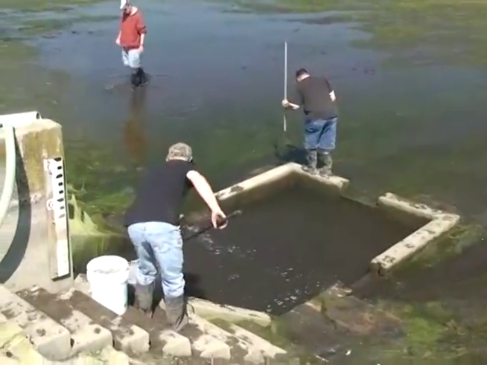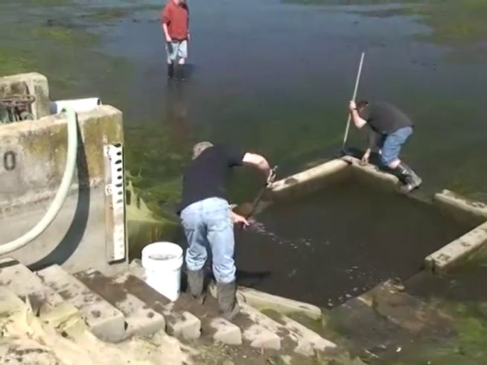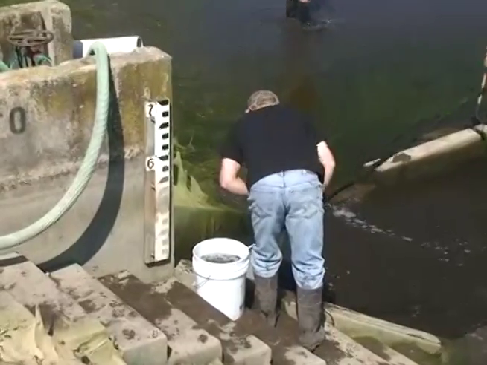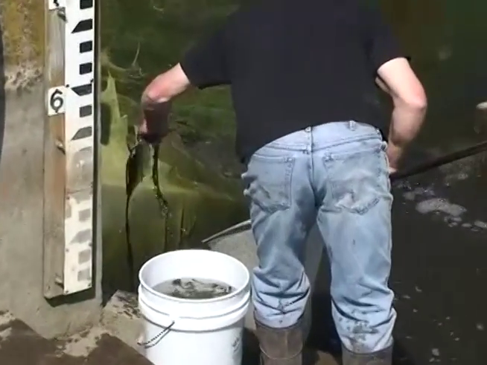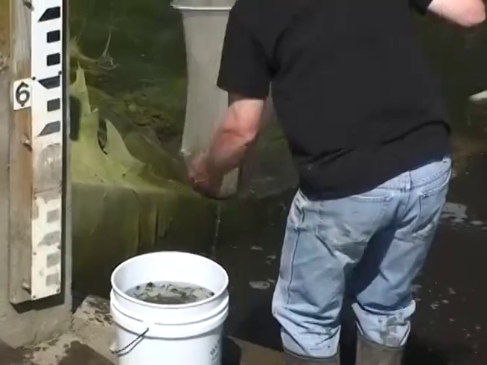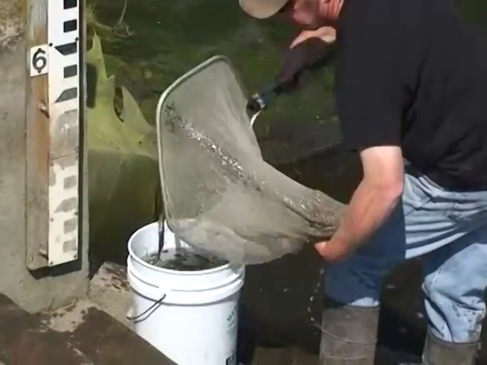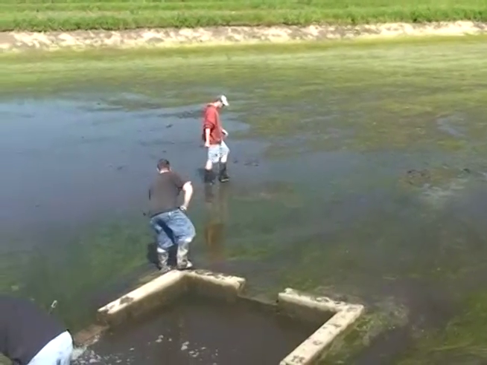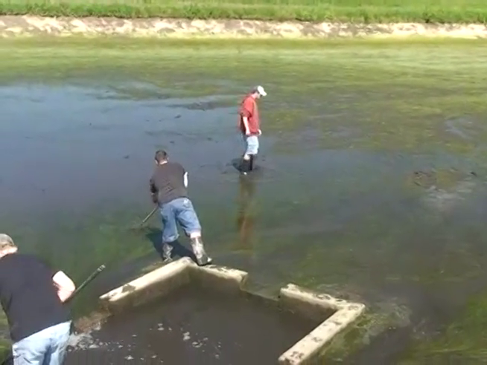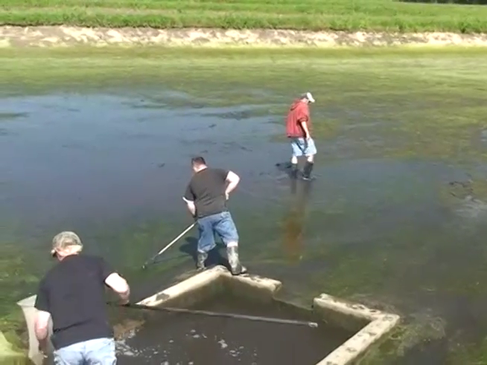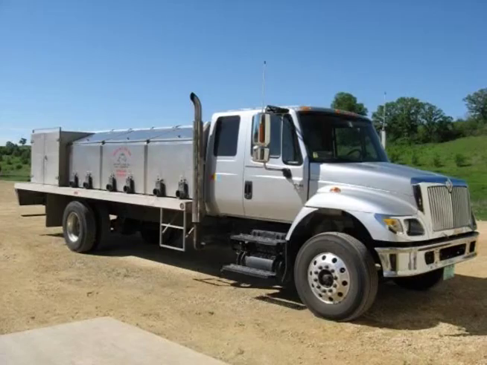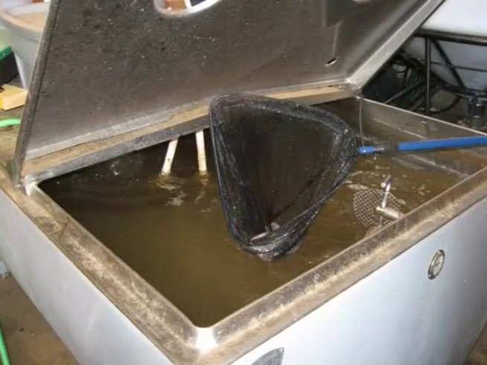Fomites are inanimate objects that can transfer pathogens between rearing areas or production sites. These items become contaminated following contact with infected fish or contaminated water sources. Examples include equipment such as nets, buckets, siphon hoses, any equipment that comes in contact with water or fish. Fomites also include footwear or clothing worn by fish handlers, or vehicles like hauling trucks or tanks that may be used to transport potentially infected fish or contaminated water.